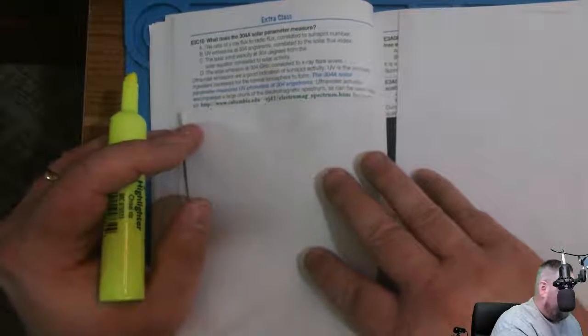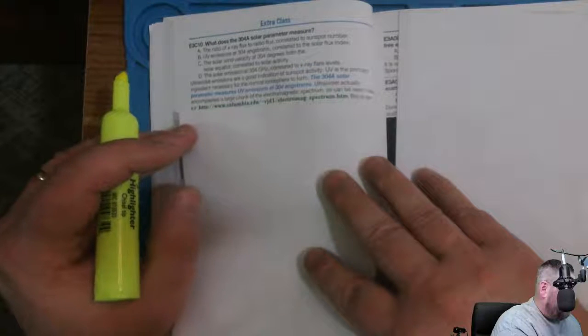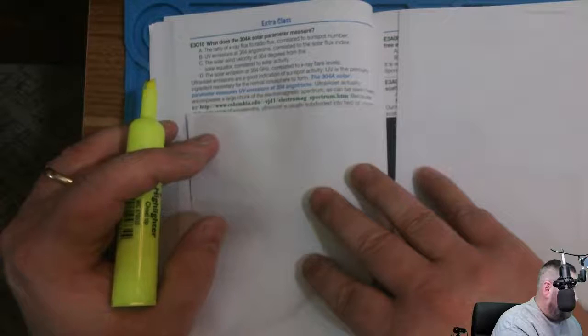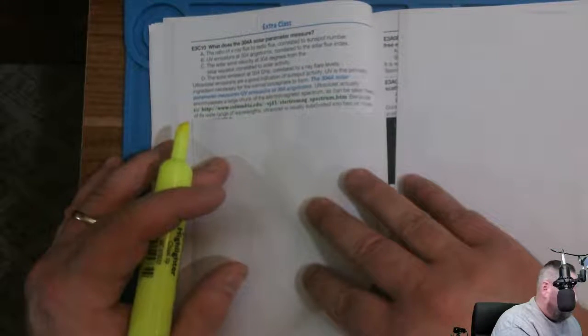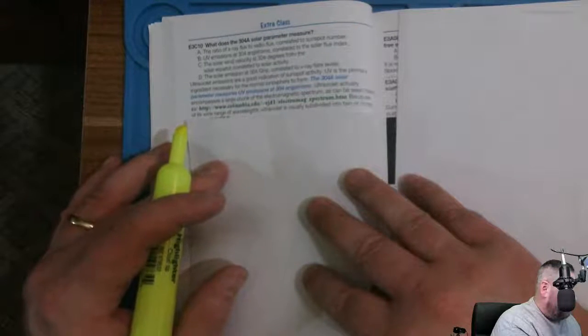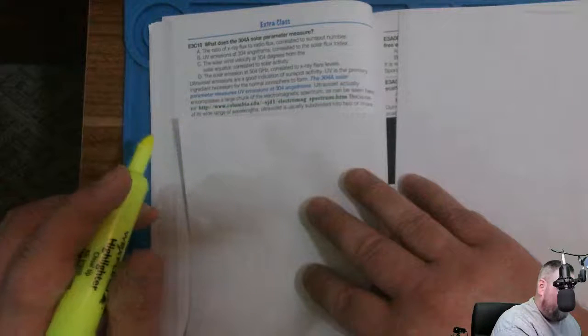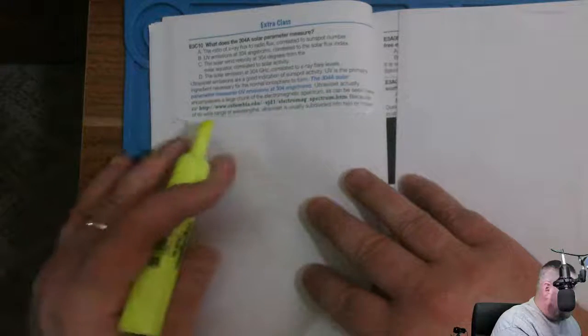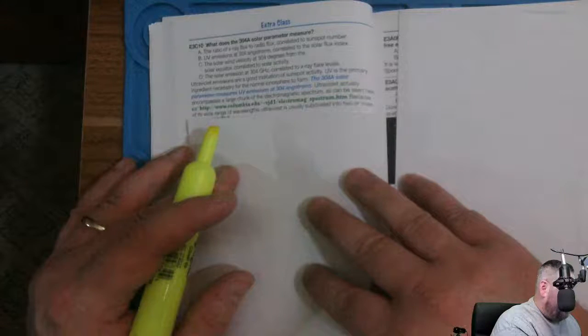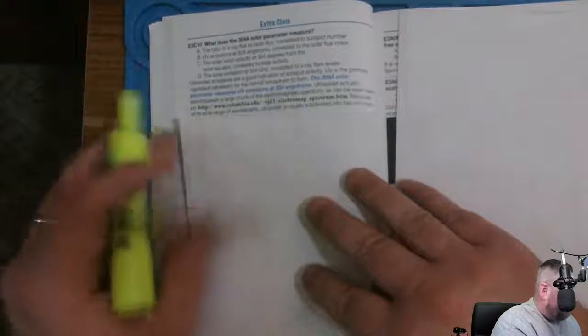Ultraviolet activity encompasses a large chunk of the electromagnetic spectrum and can be seen at the columbia.edu website, electromag_spectrum.htm.